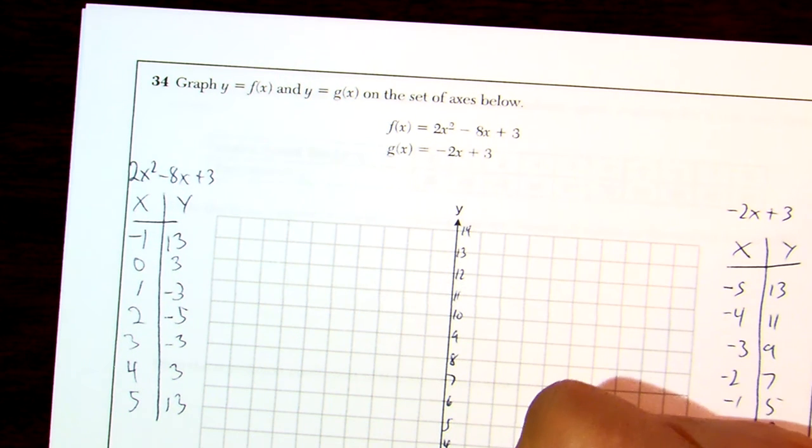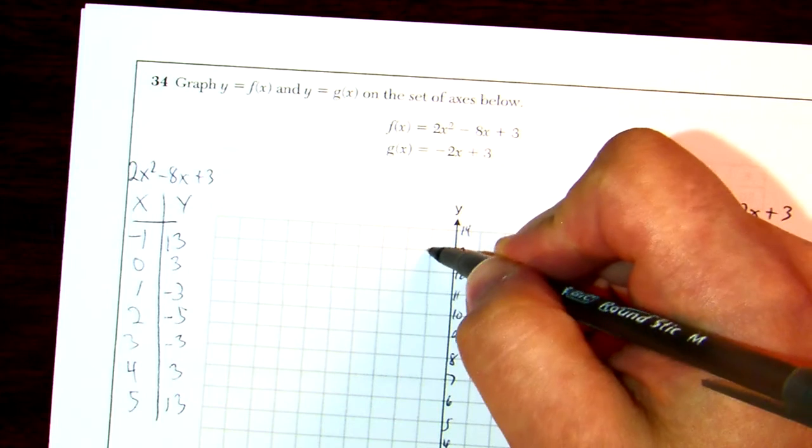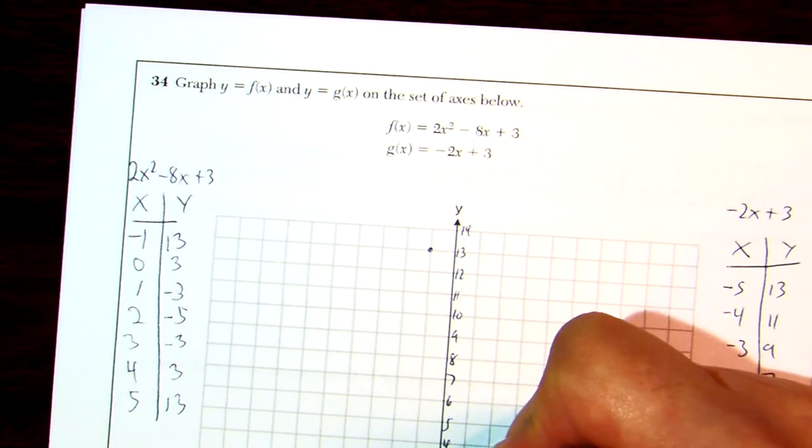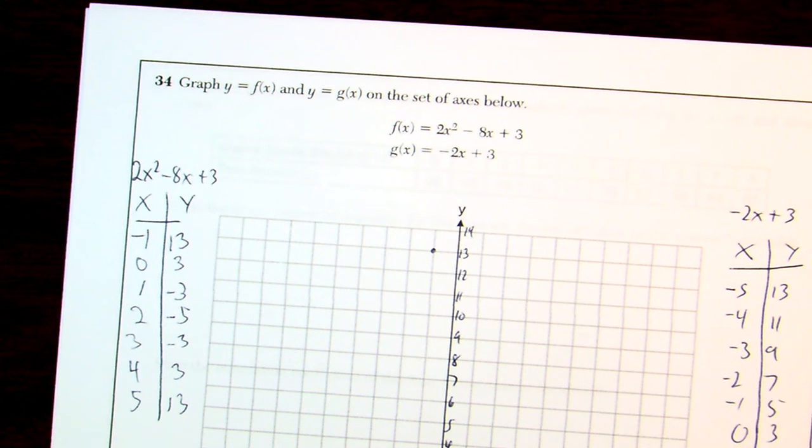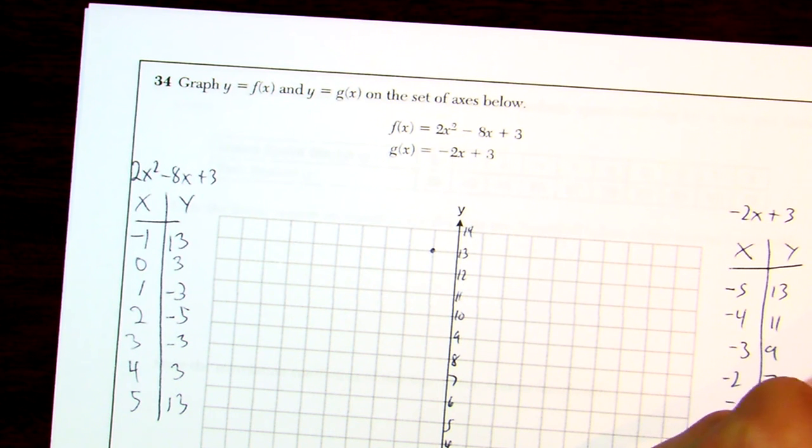So negative 1, 13 is here, 0, 3, 1, negative 3, 2, negative 5, 3, negative 3, 4, 3, 5, 13.